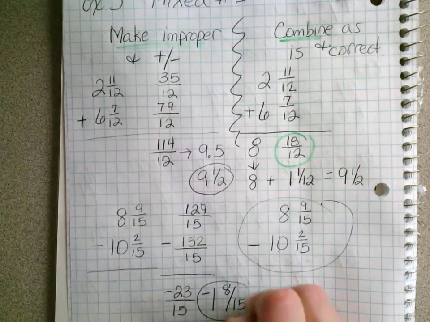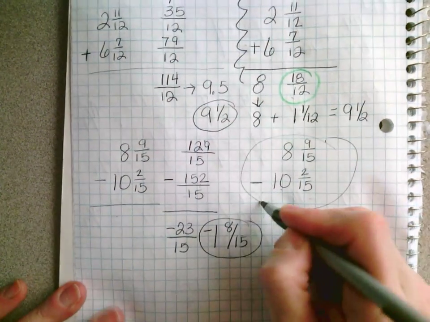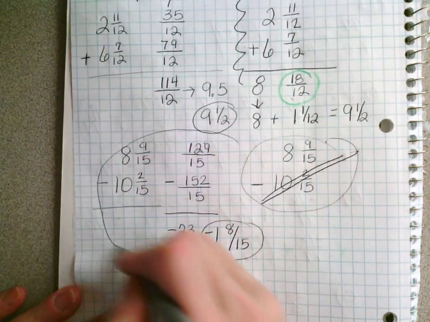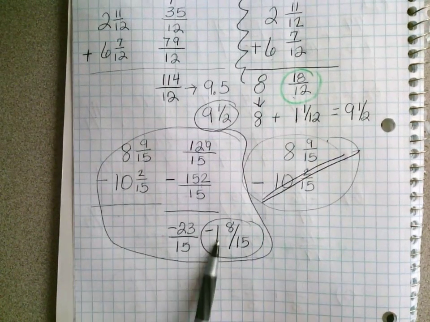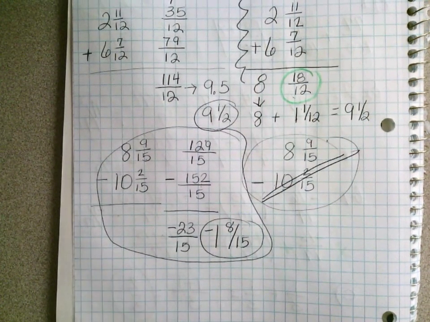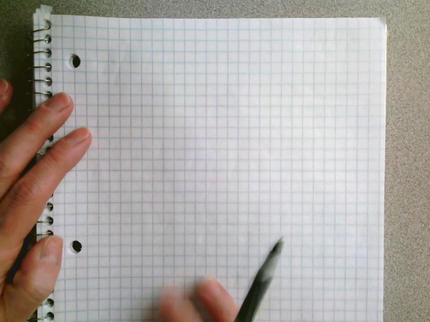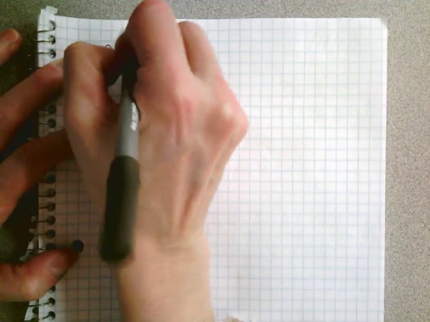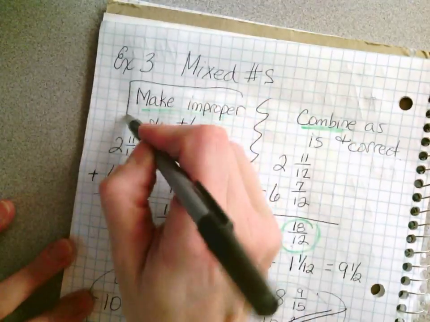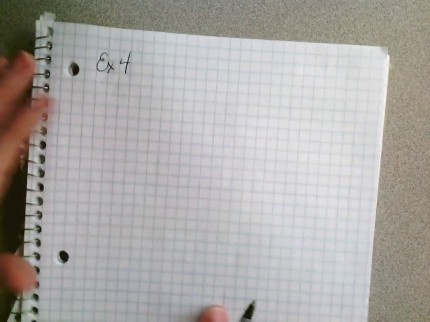Is that right? Like I said, this method, for whatever reason, I always make mistakes that way. So I highly recommend doing it the improper way, at the very least for that one. It's just cleaner. All right, the last thing I'm going to share with you, and this is continuing on the next page, example 4. Last thing. And by the way, the book has several examples of this whole making improper technique, so you can see those examples on page 226 if you need more.